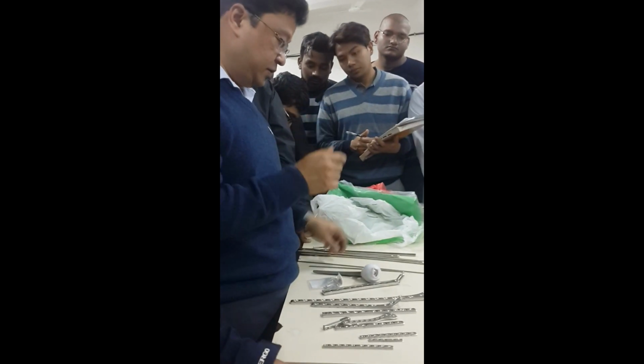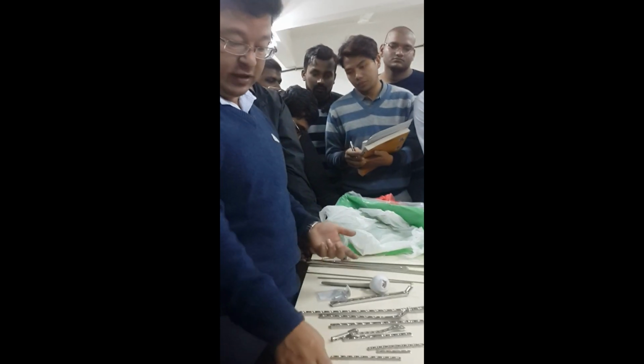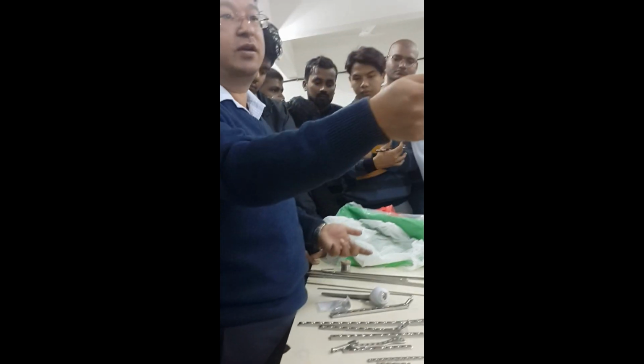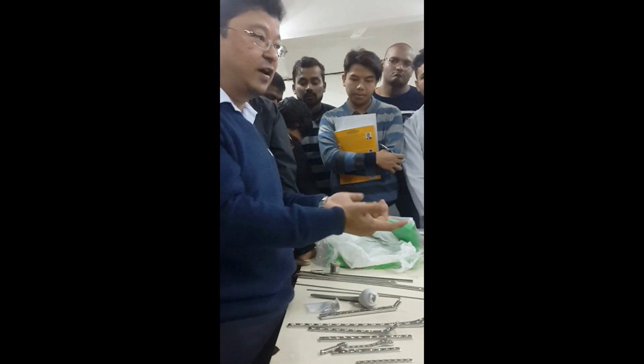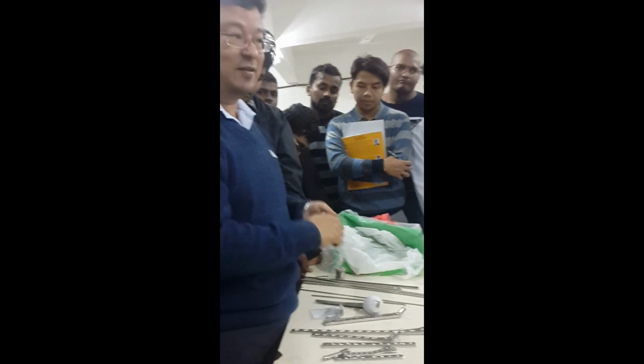So there is no confusion between tibial nail and femur nail. First you have to identify. The examiner will give it to you and you have to identify. Then only the examiner will throw questions at you. If you cannot identify, then your marks are gone.